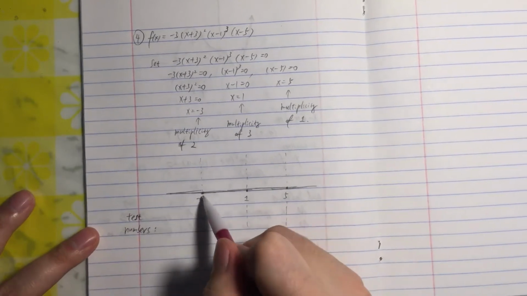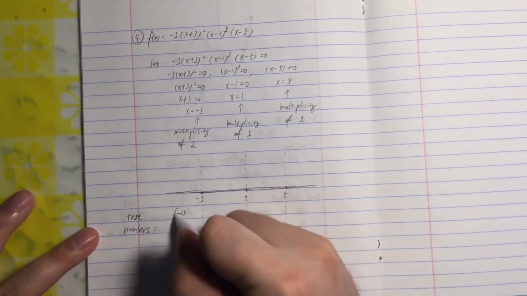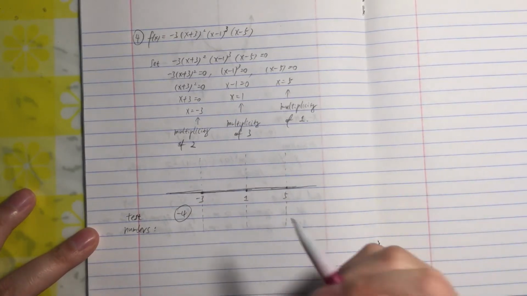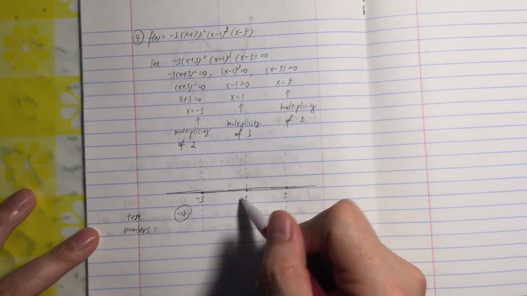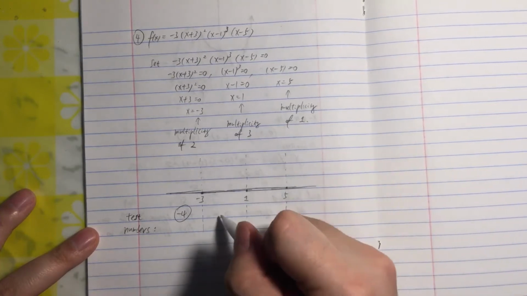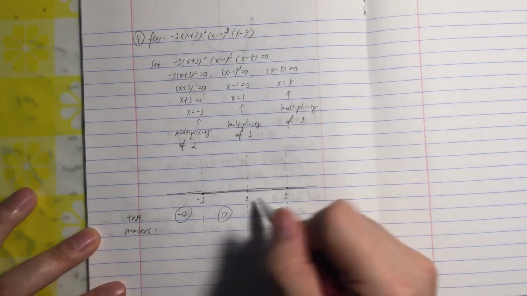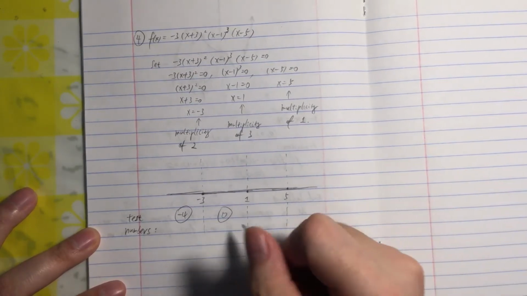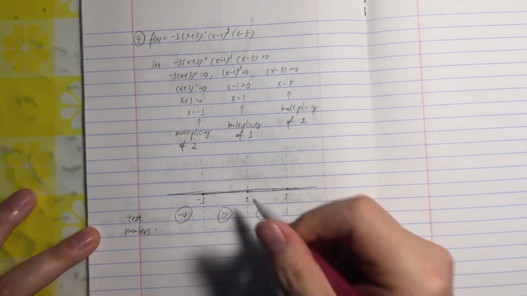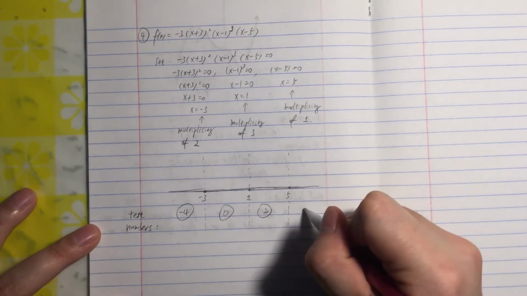First region, pick a test number less than -3. We can pick -4. Second region, pick a test number between -3 and 1. To make it easier, let me pick 0. Third region, pick a test number between 1 and 5. We can pick 2, 3, or 4. To make it easier, let me pick 2. Next region, pick a test number more than 5. Let me pick 6.